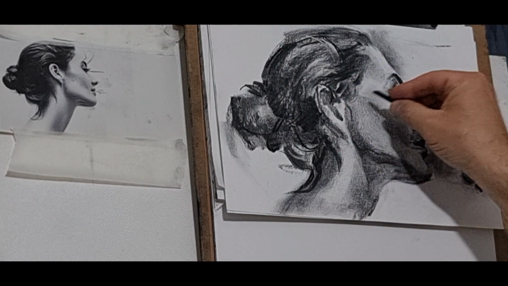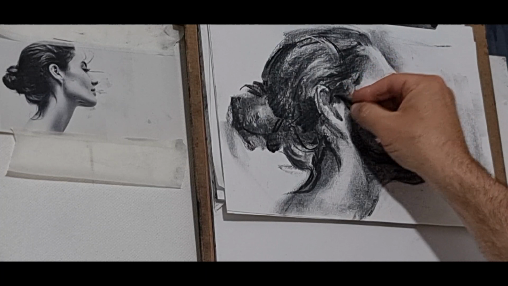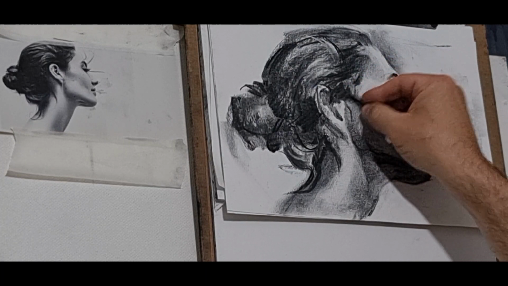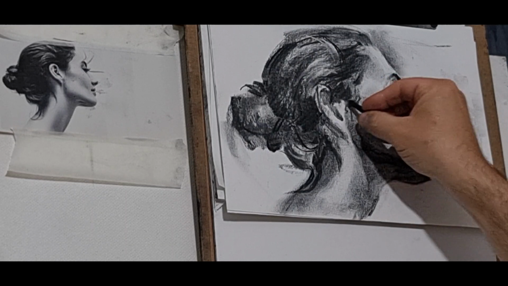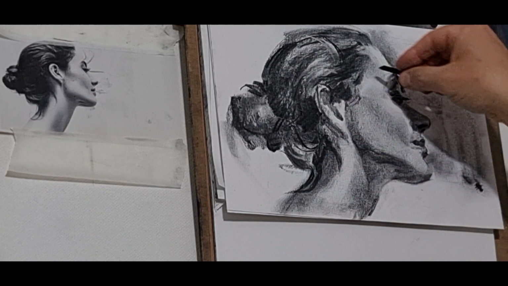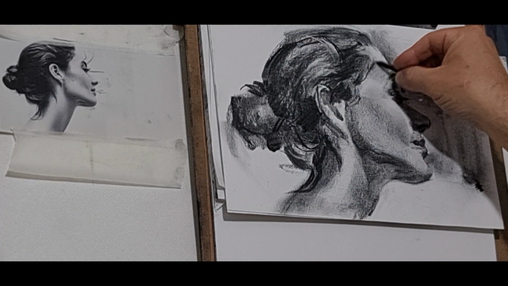The ears a bit further back, this way. Darker hair here. Hair coming through. Loose hair. Loose hair here.